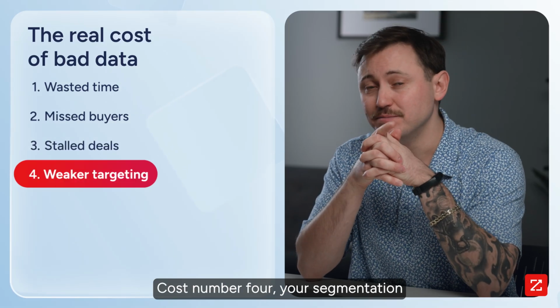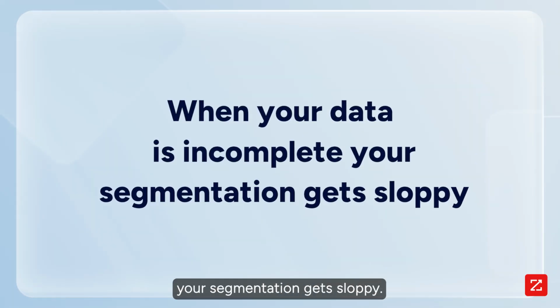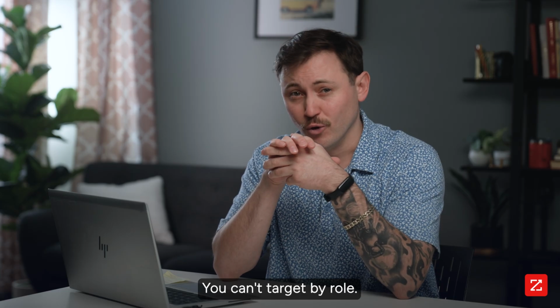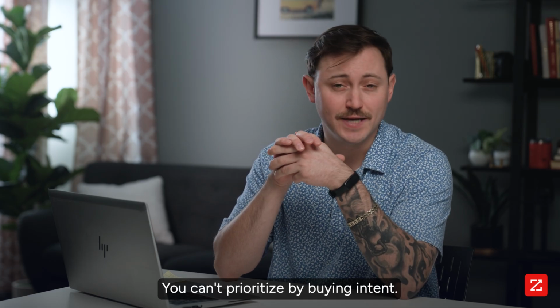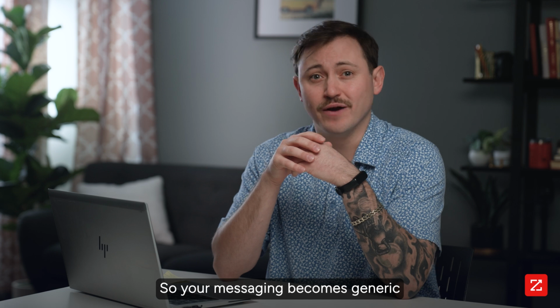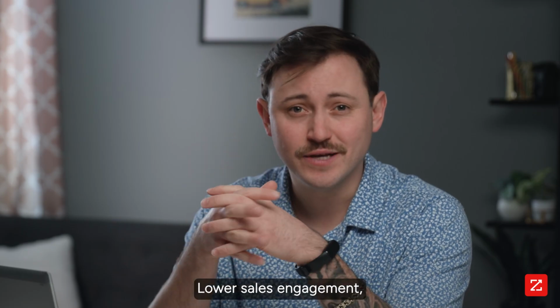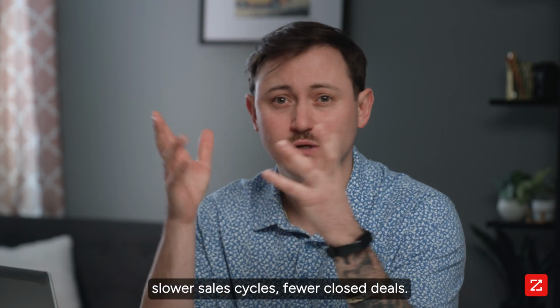Cost number 4, your segmentation and targeting fall apart. When your data is incomplete, your segmentation gets sloppy. You can't target by role, you can't prioritize by buying intent, you can't personalize by industry or tech stack. So your messaging becomes generic, and generic messaging doesn't convert. The result, lower sales engagement, slower sales cycles, fewer closed deals.